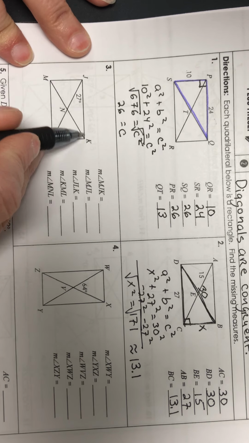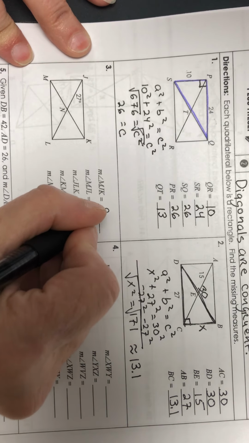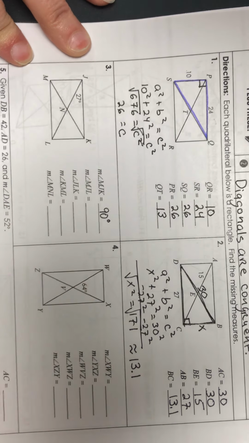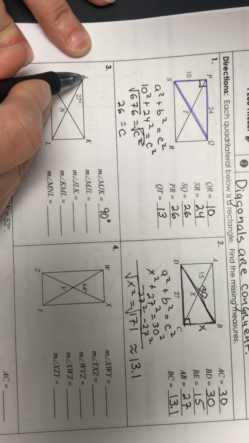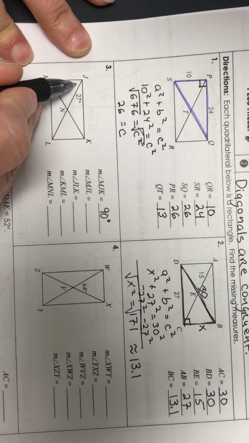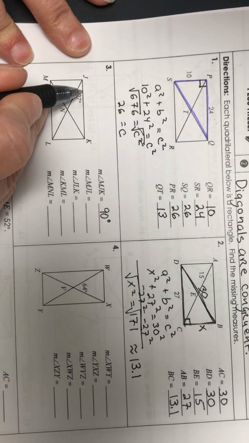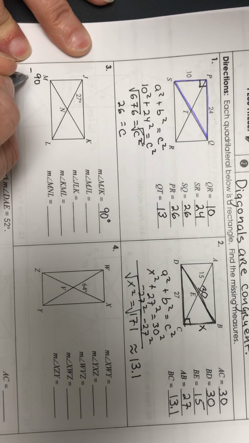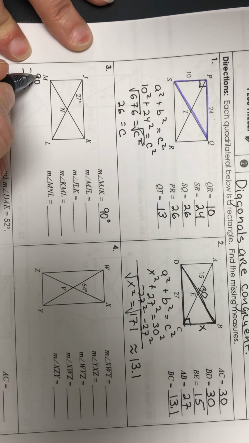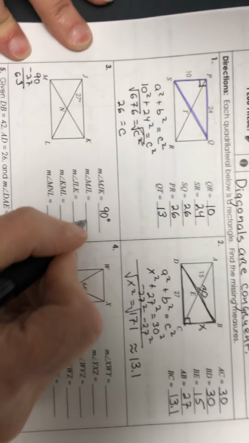MJK. Well, that's easy. That's got to be a right angle, right? So that's 90 degrees. Then MJL. Okay, these two angles go together to make that 90-degree angle. So that's going to be 90 minus 27. Well, that's a 3. I borrowed one from that, so that's an 8, which makes that a 6, so 63 degrees.